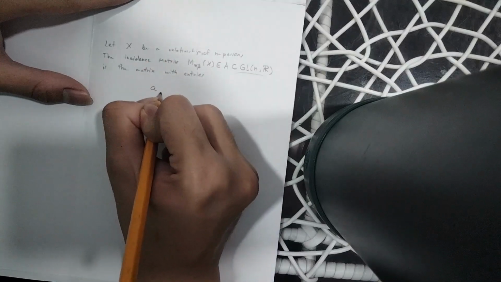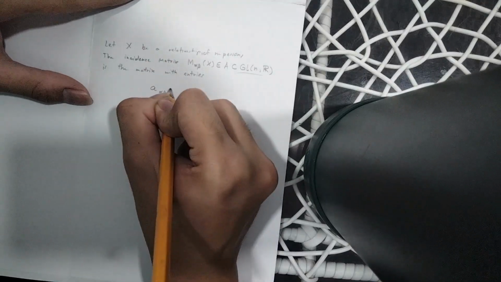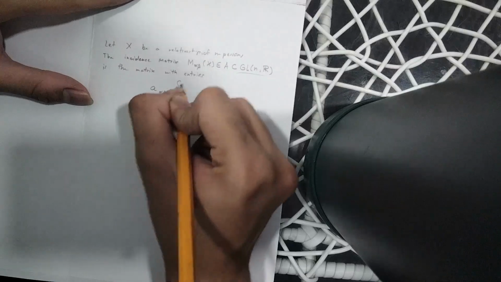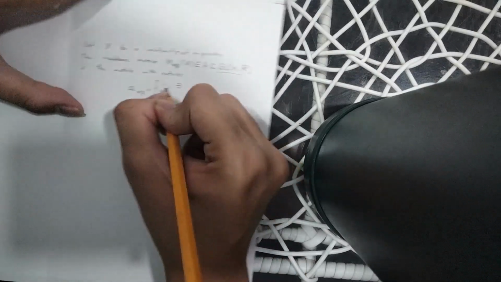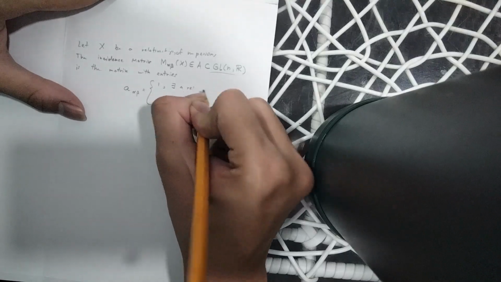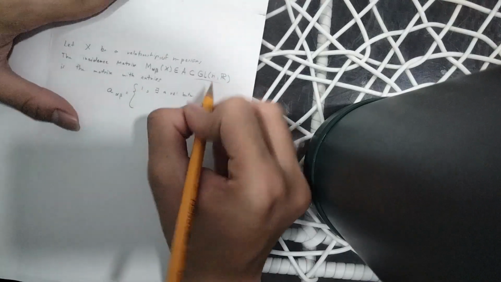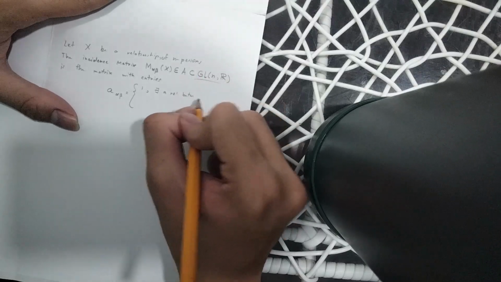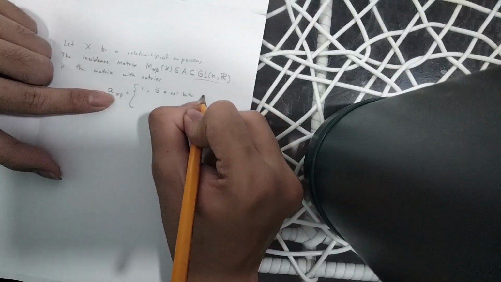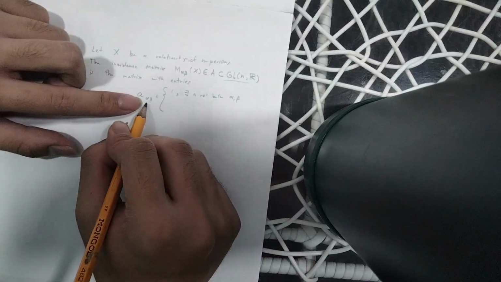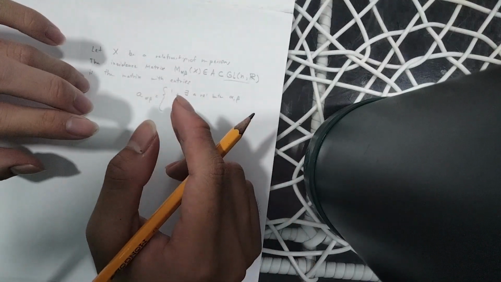So I'll call the entry A alpha beta, and that is essentially 1 when there exists a relationship between that first element, so I'll call it alpha and beta. So the alpha person to the beta person.